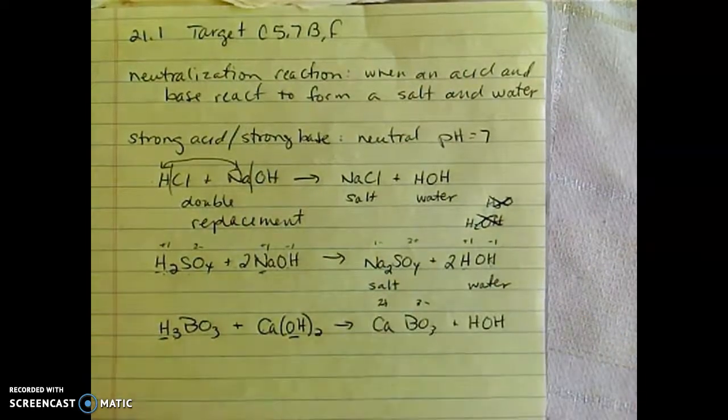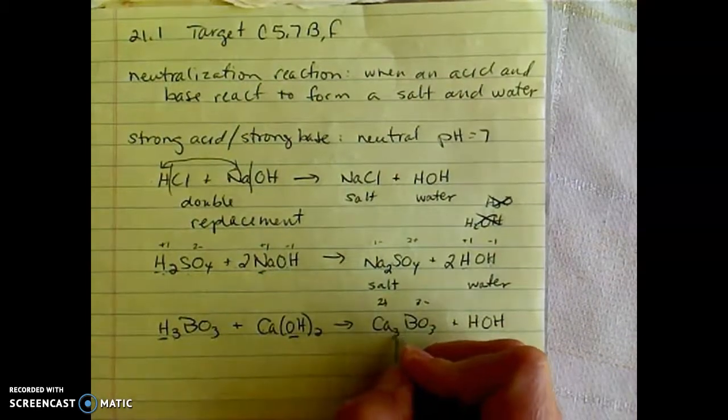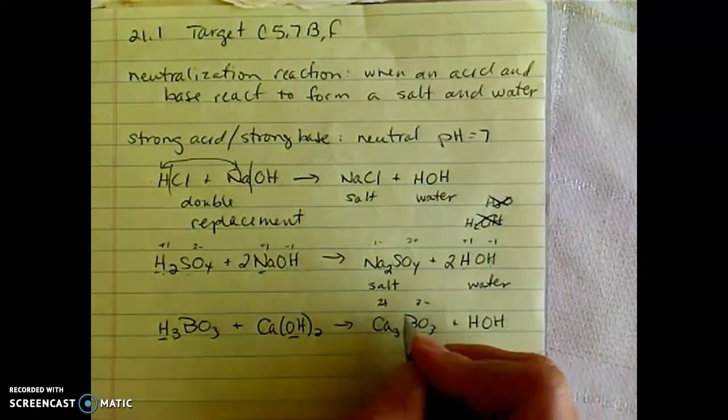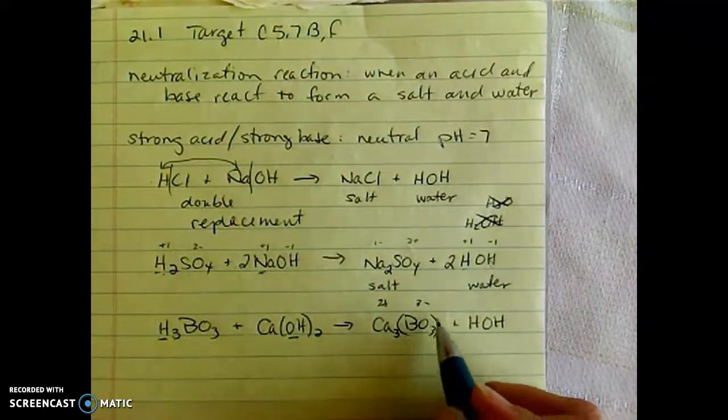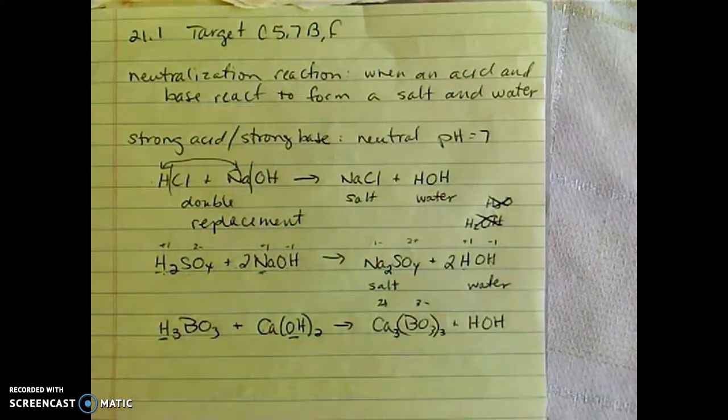Notice those don't add up to 0. Lowest common multiple is 6, or you can do the switching, which means I'll need 3 Cas. 3 times 2 is 6, and I will need 2 borates. Again, make sure you use parentheses around that. Now, again, it's not balanced. Okay, it is not balanced.